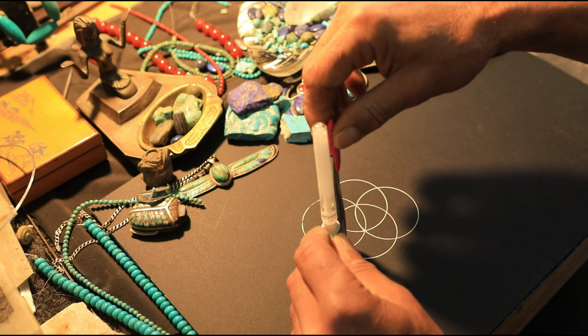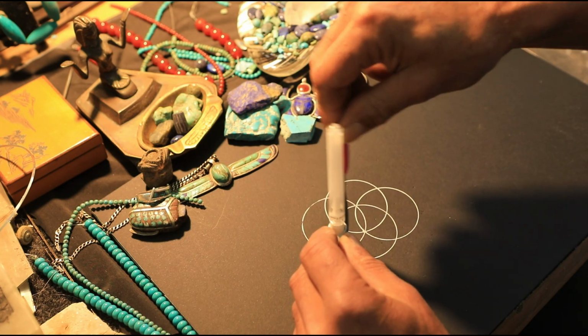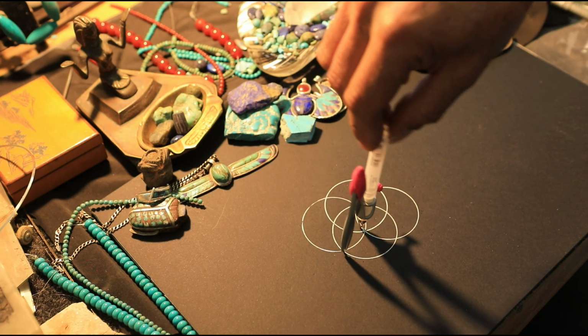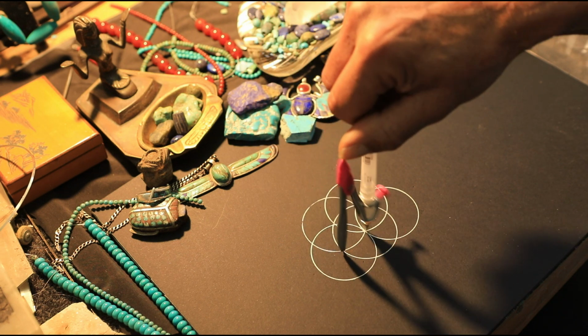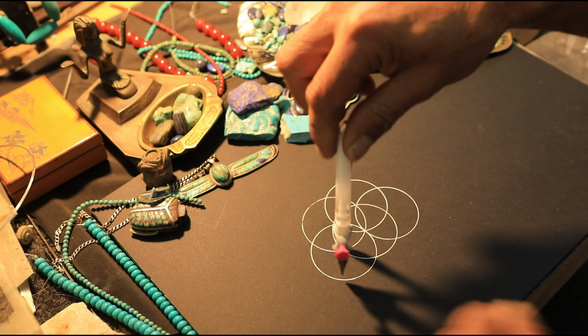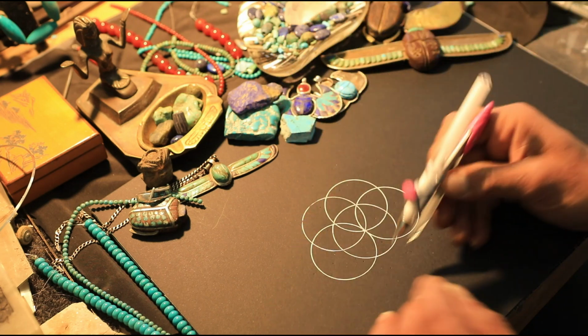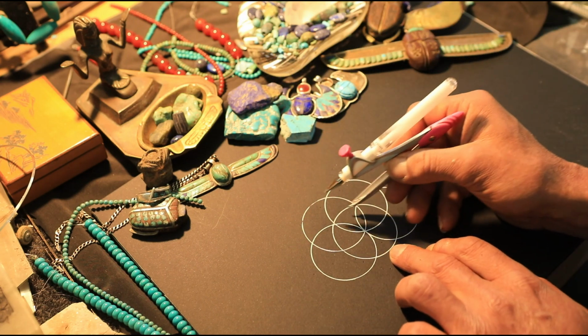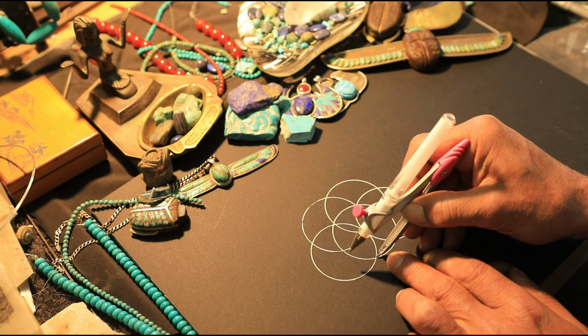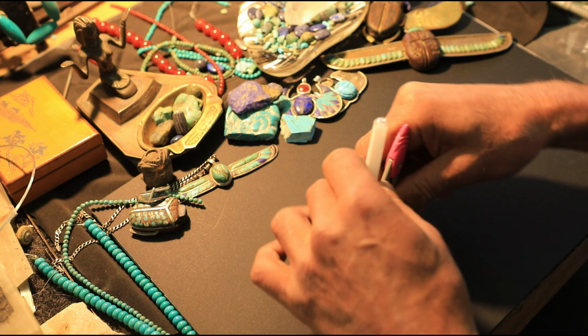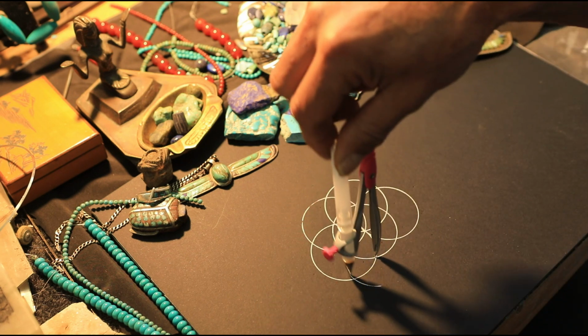Now, don't lose track of that original circle, because you'll end up with some other strange design and it will not be the seed of life, and you won't be able to continue on to draw the flower of life. Remember that, keep your track on that circle. It's quite easy to place your compass on the wrong center point.